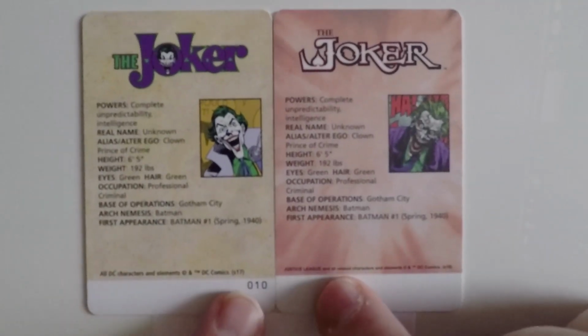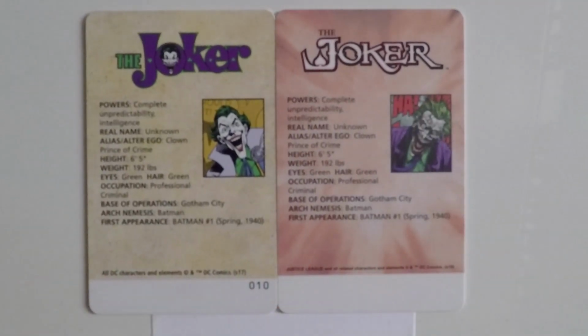Here we go, the backs. Sorry, I had to laugh there. His superpower is complete unpredictability. That's pretty cool. His real name is unknown. His alter ego is Clown and the Prince of Crime. He is 6'5", making him taller than Batman. And he weighs a bit less than Batman, 192 pounds. Green hair, green eyes. He's a professional criminal. Apparently that's an occupation now.